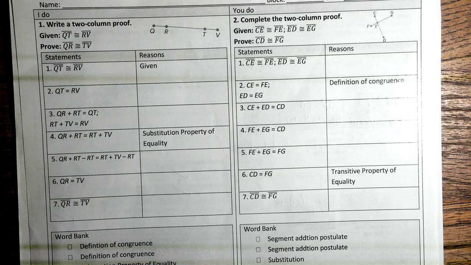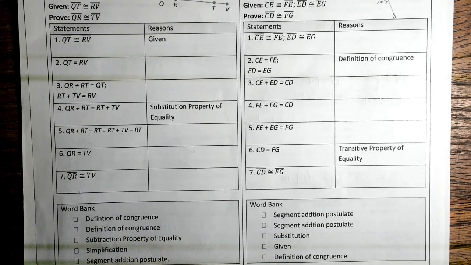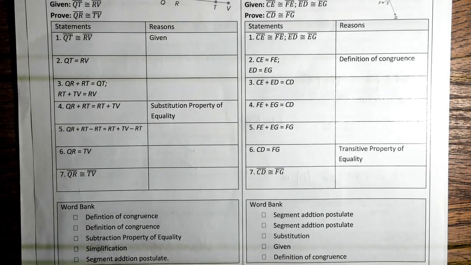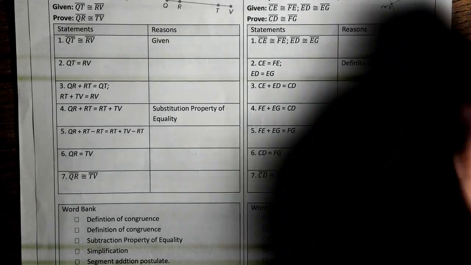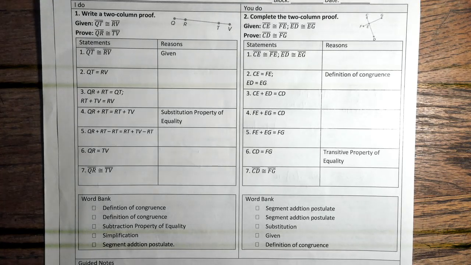The I do is on the left, the you do is on the right. I'm going to try to put this where we can see everything, and that's kind of tough. Let me go back out one here. Hopefully you can still see well enough on the screen. Alright, so number 1, write a 2-column proof.